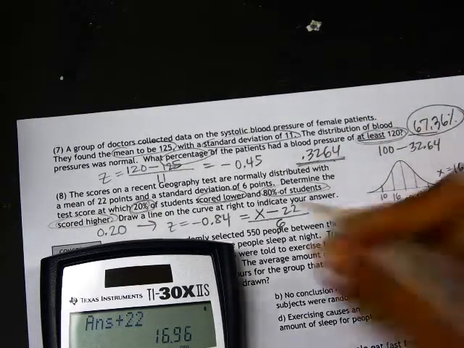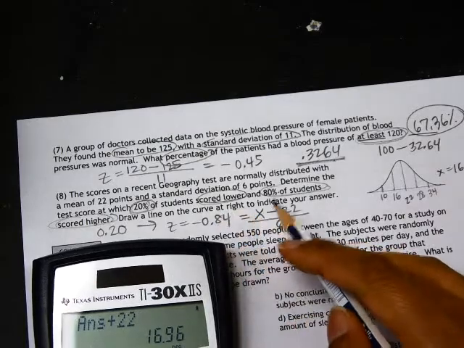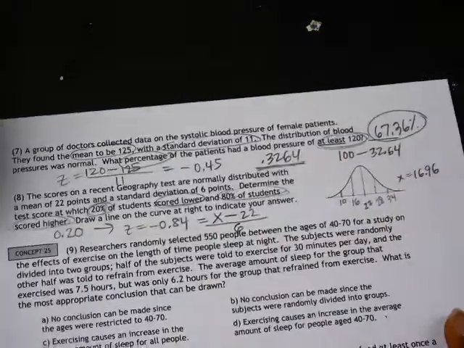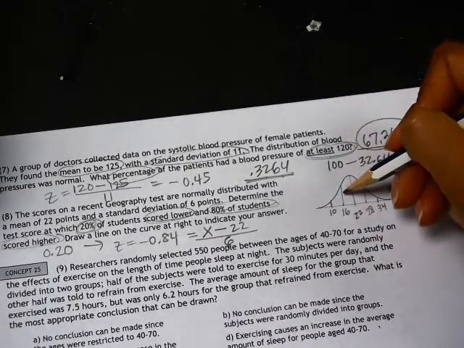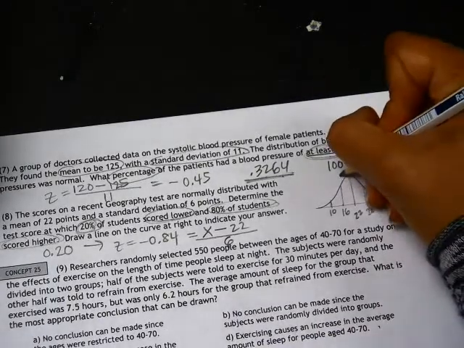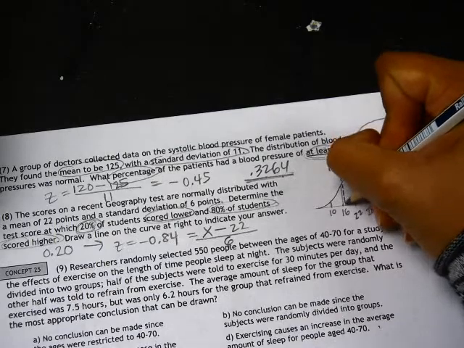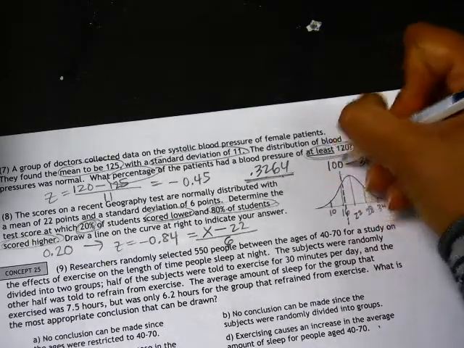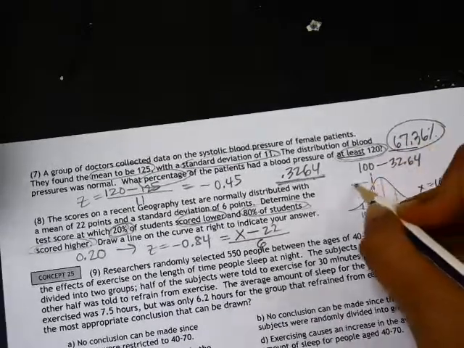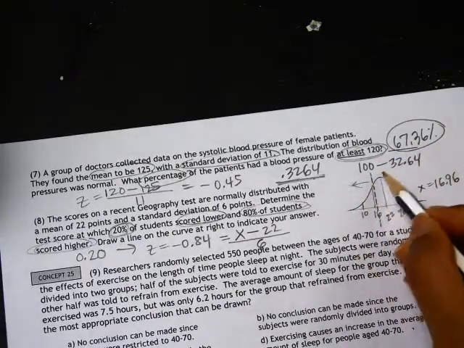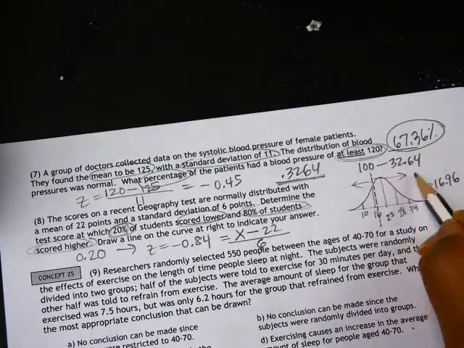and we are told here, draw a line on the curve to the right to indicate your answer. So if the score is 16.96, then I know it's somewhere very close to 16, so just approximate. So this again tells you that at this line, 20% of the students scored lower than that, 80% of the students scored higher than that.